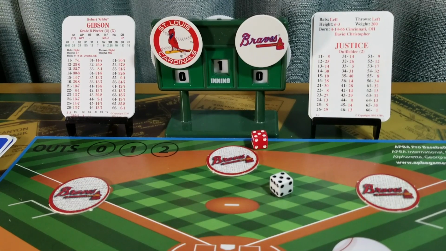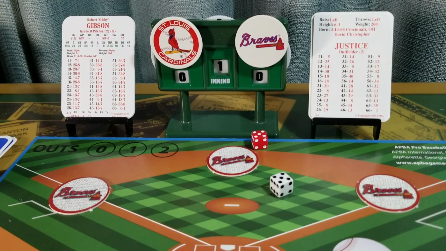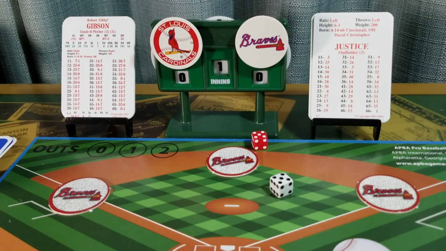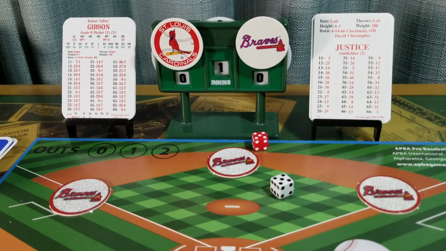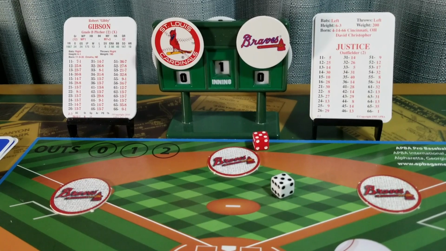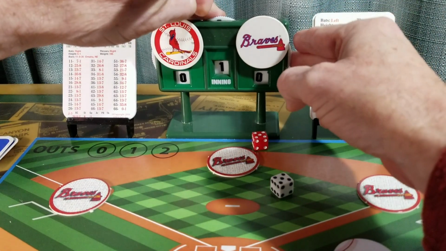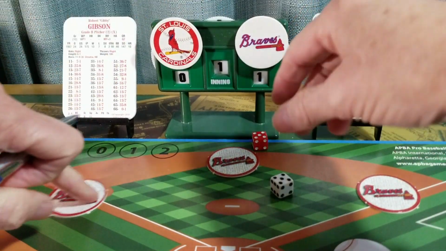And St. Louis is playing the infield back, and they are a column 2 defensive team. And Gibson is a B pitcher, so here's the result: fly out to center field, sacrifice fly. Scoring Blauser and putting the Braves up 1-0.